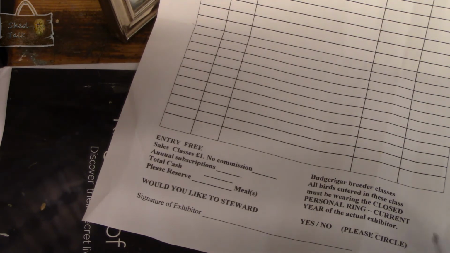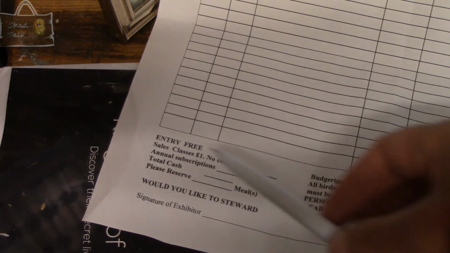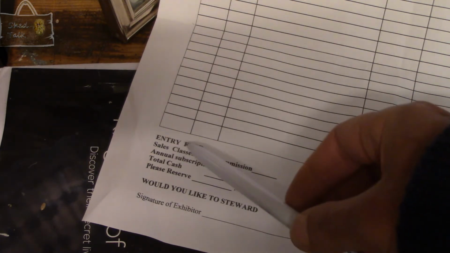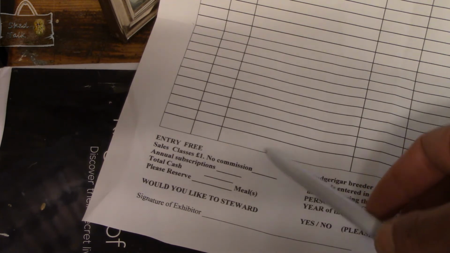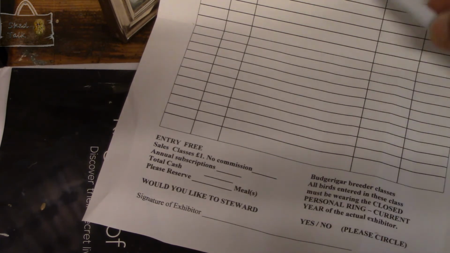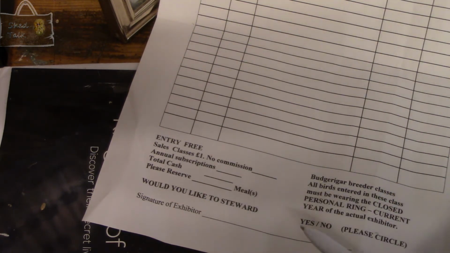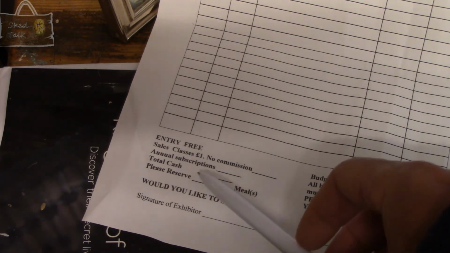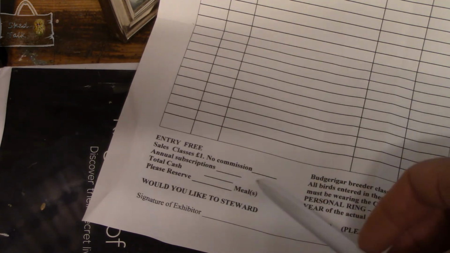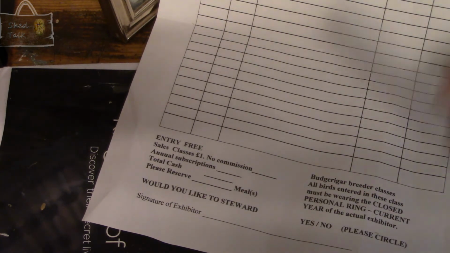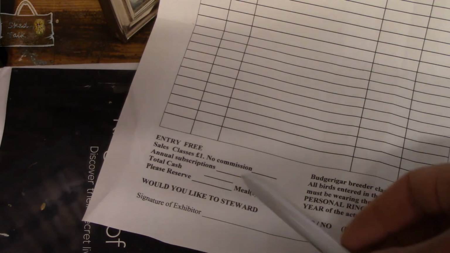The other bit of information over on this side is, in this case it says entries free. If it wasn't free it would say entry per bird 50p, and then you would put the total number in there, so it would be 3 birds at 50p, which is £1.50. I've entered nothing in the sale, so I just put a 0 in there. If you're paying your subscription at the same time, a lot of people do pay their annual subscription, you would put the annual subscription in there. For Oxford and District that would be £3. If you've already paid it, it's nothing, you just leave that blank.